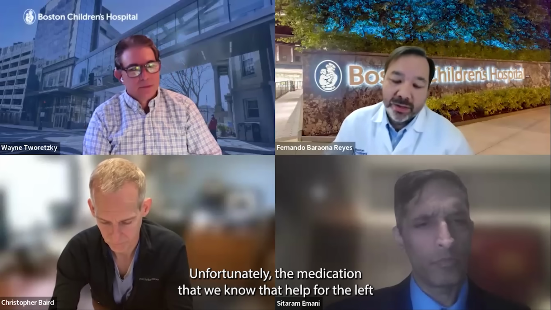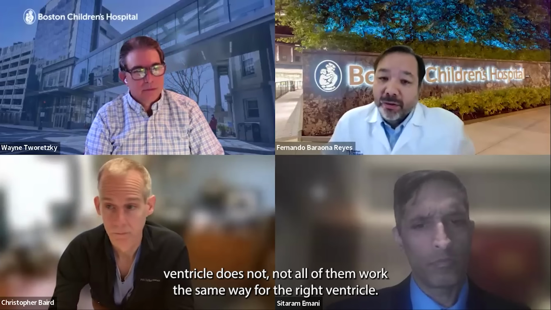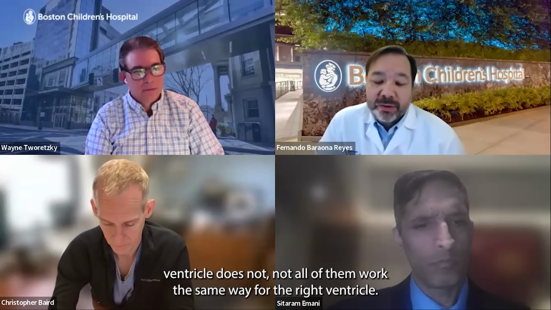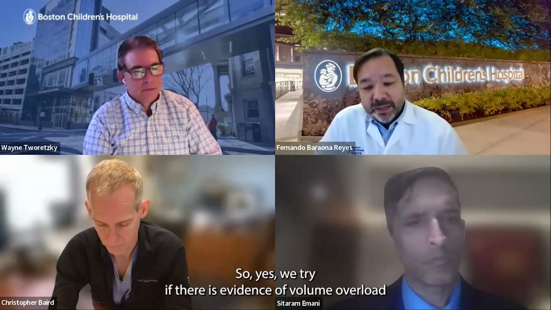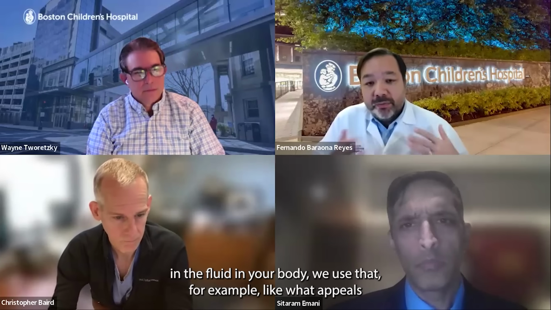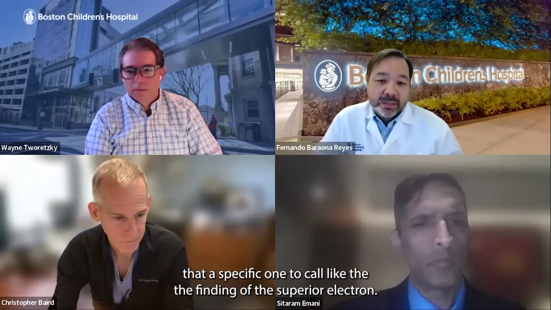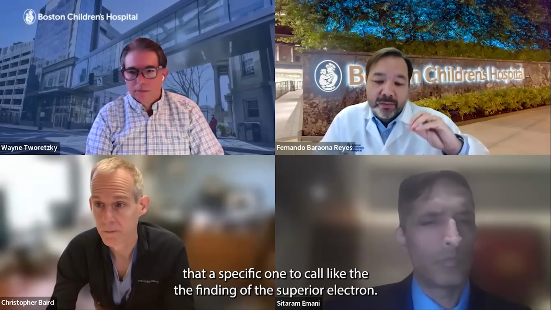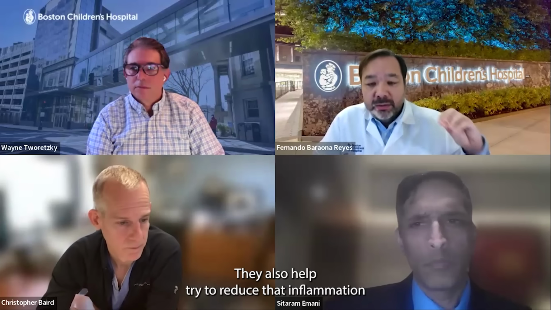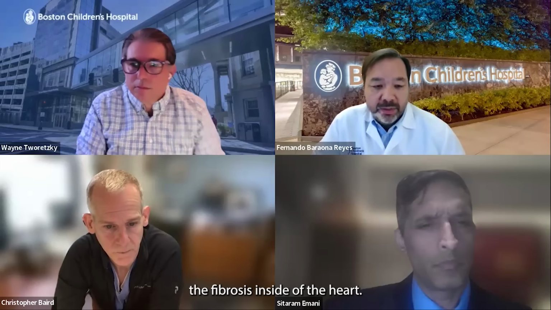Unfortunately, the medications that we know help for the left ventricle do not all work the same way for the right ventricle. So yes, we try, if there is evidence of volume overload, if you have extra fluid in your body, we use diuretics, for example, like water pills. There is a specific family called spironolactone. They also help reduce the inflammation and fibrosis inside of the heart.